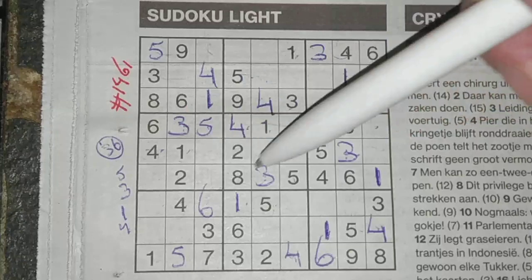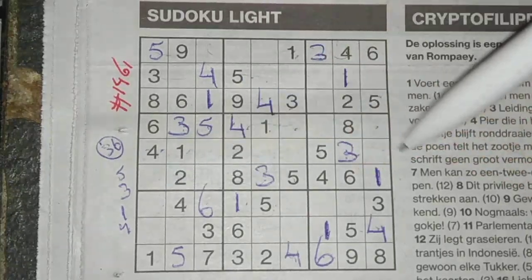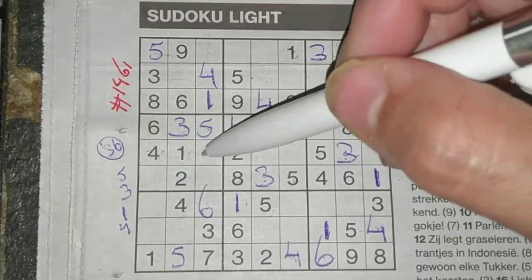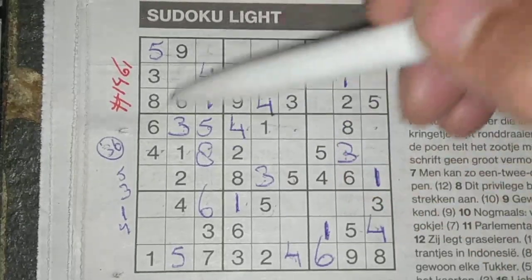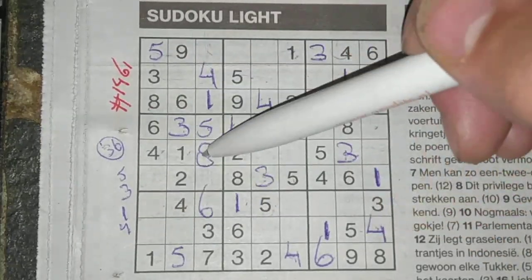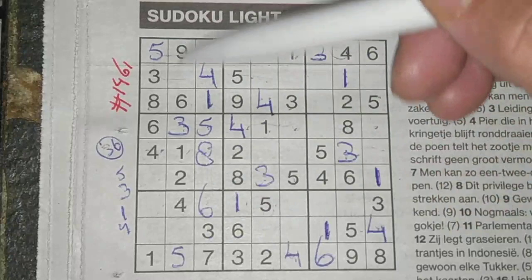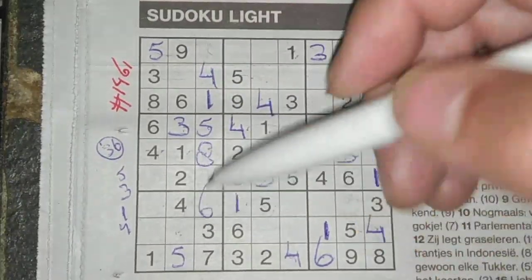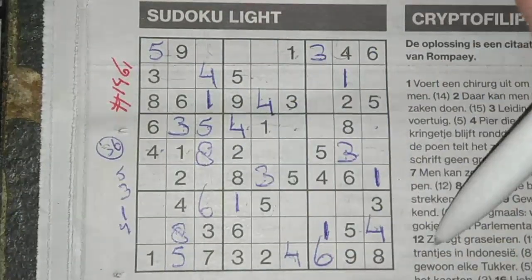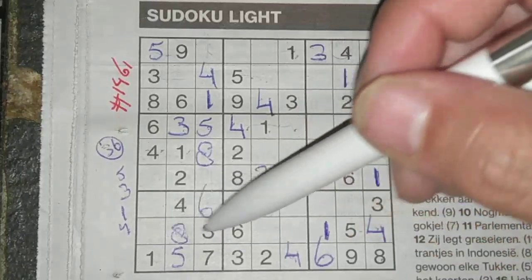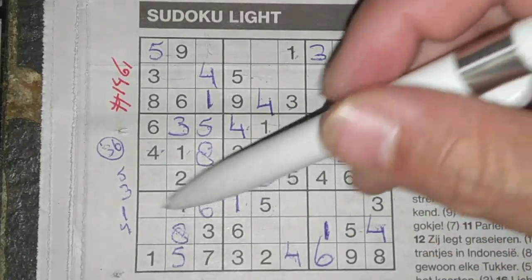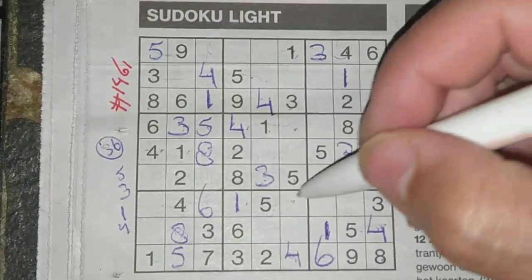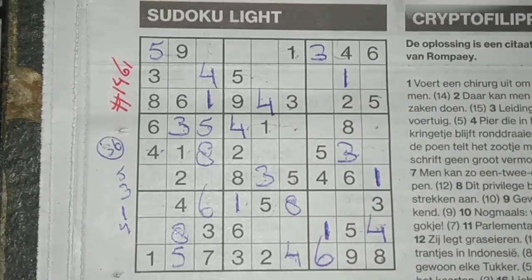8 in this row, 8 in that row. So in the middle row, the only place for the 8 should be there. 8 in this first column, 8 in the third column. So in the column between, the only place for the 8 should be there. 8 in the last row, 8 in the row above. So in that row, the only place for the 8 should be there.